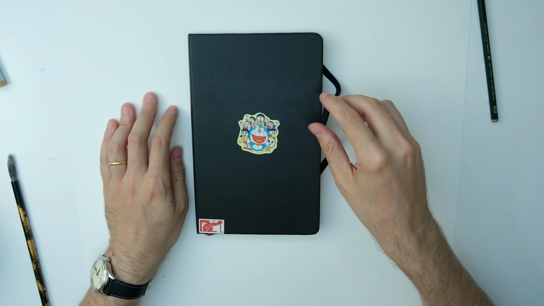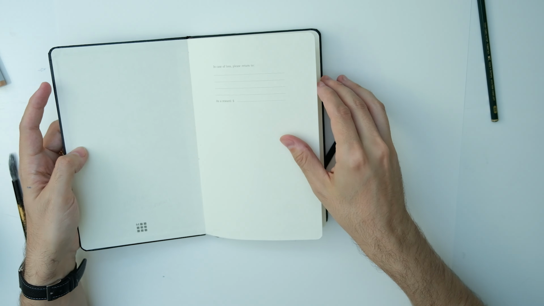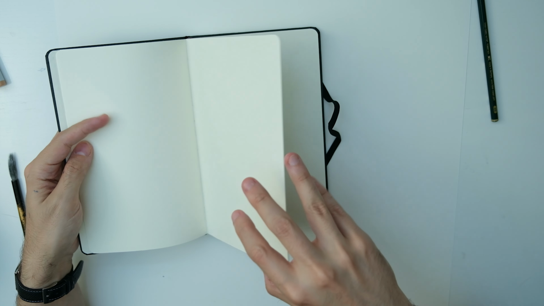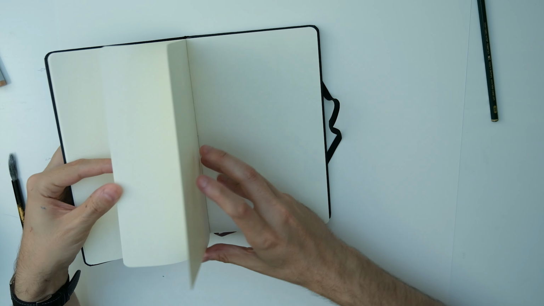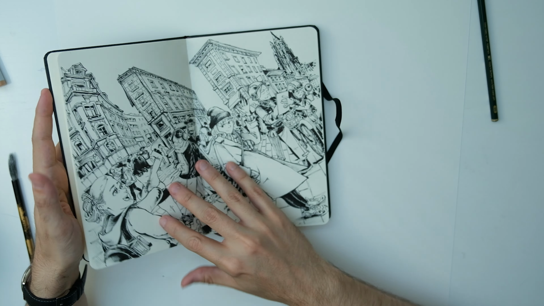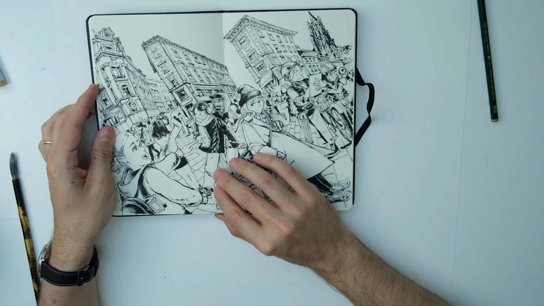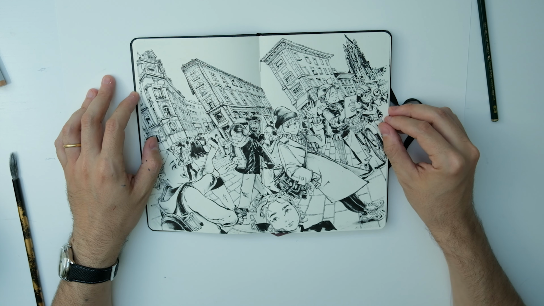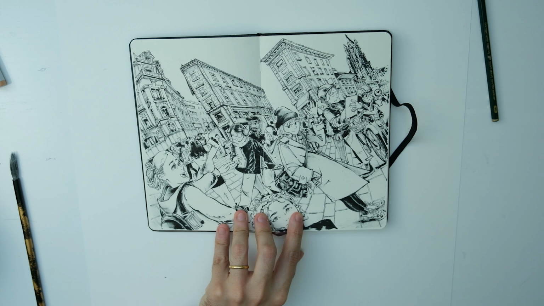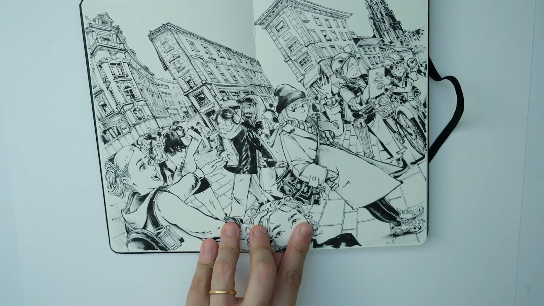So for example, this is one of my sketchbooks, and if I open it, you will find a piece like this. And let me just zoom in for a bit. Okay.